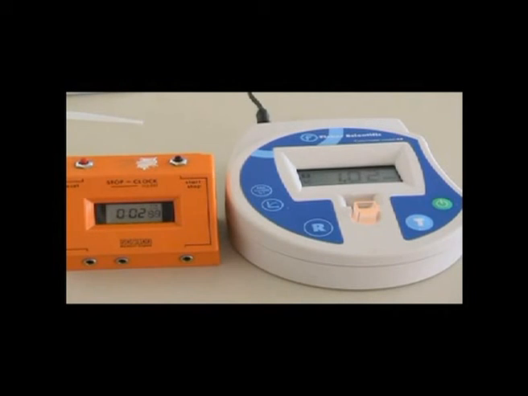3% protease enzyme solution. Starting reading 1.03.